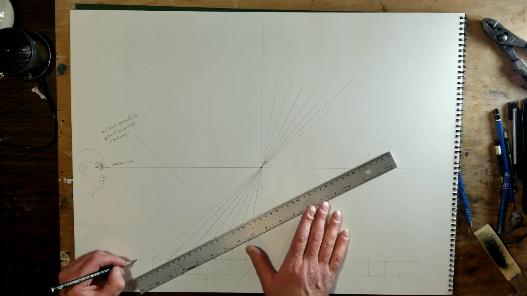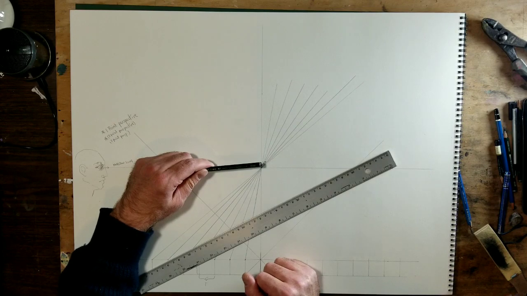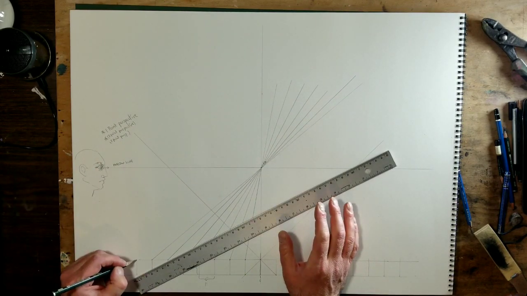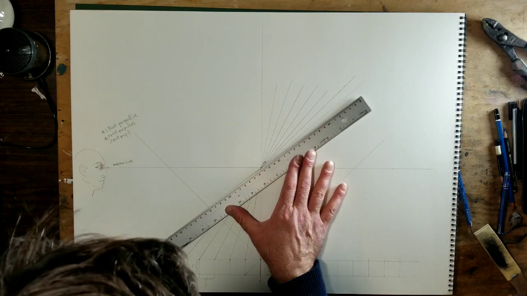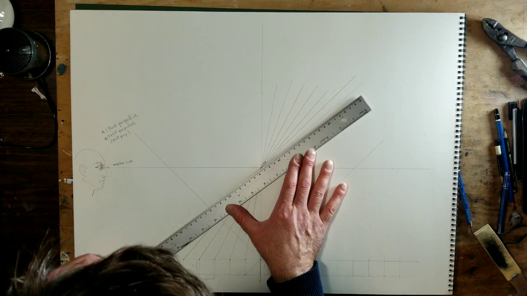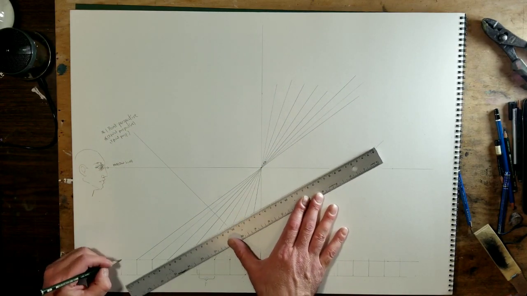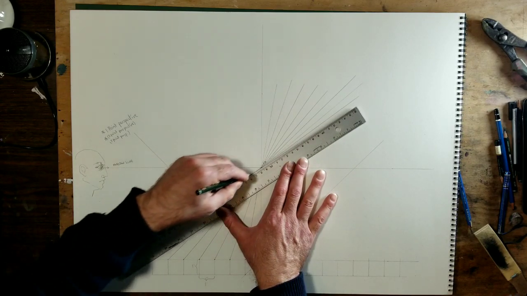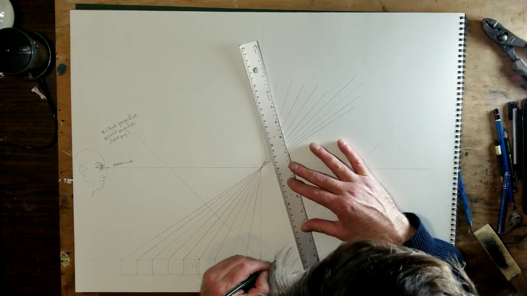Keep your lines very much on the light side. I'm using a B for this one. This is one of those times that you might actually try using a bit of a harder pencil. You want your lines fairly light, because at a certain point we're probably going to want to erase some of this stuff.